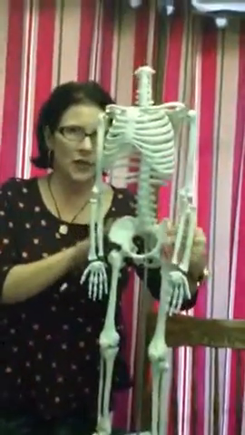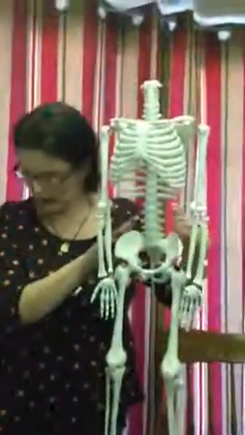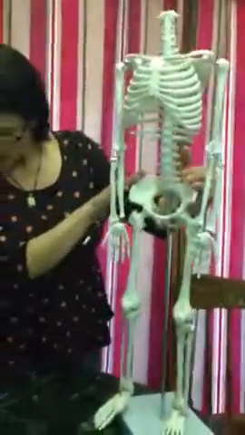We have the iliac crest, which are these areas out here on the iliac, or the ilium rather. We have the anterior superior iliac spine, which is this ridge right here where by the ball joint to the femur here.